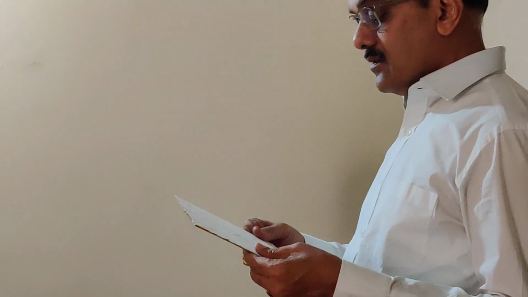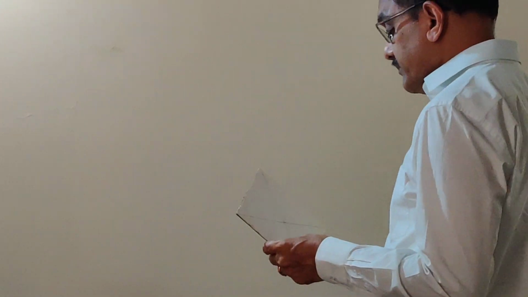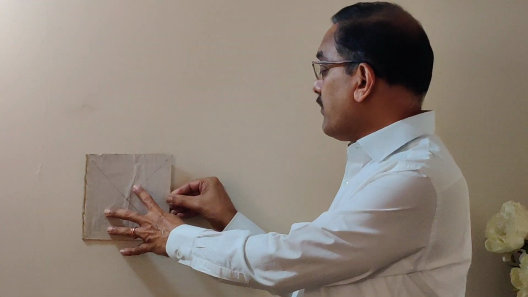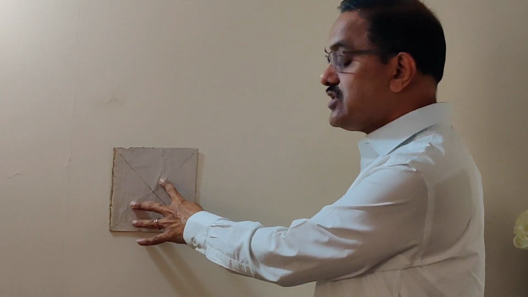Now let me explain what simple position 4 is, taking this as an example. This is a square lamina. If you consider this to be a square lamina, this is simple position 4. If you remember, in the last class we discussed simple position 3. Simple position 3 was this: the lamina was in VP and I made sure that the right side edge is taken perpendicular to HP.